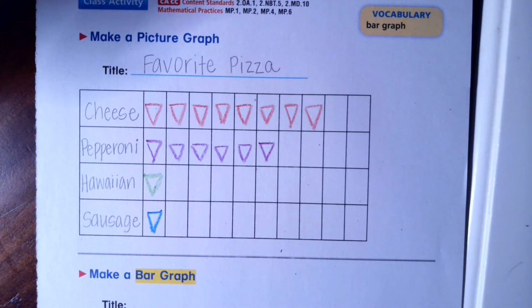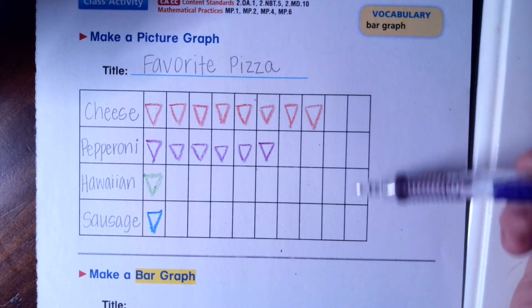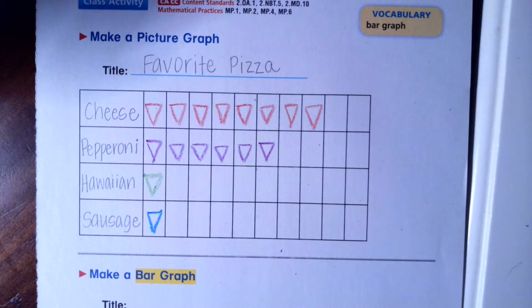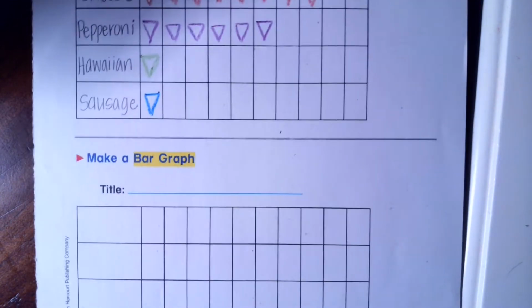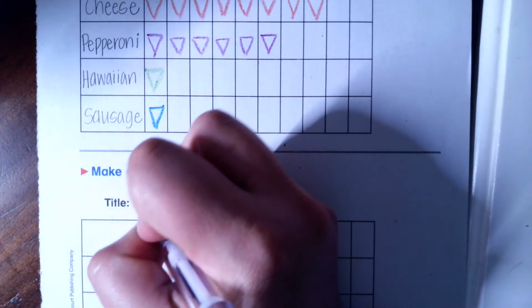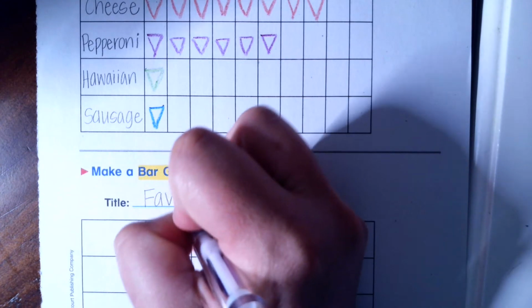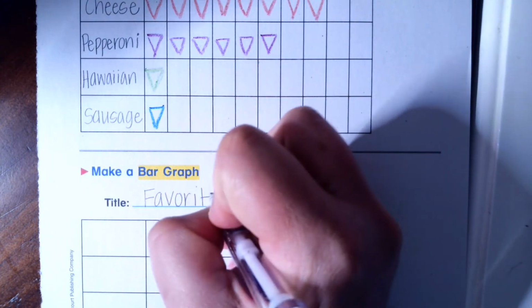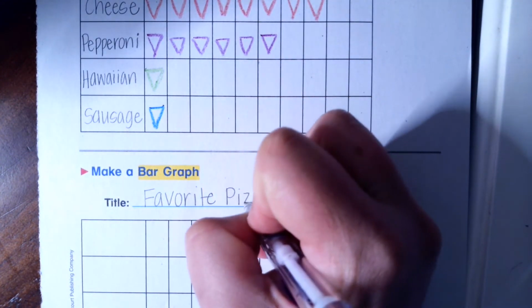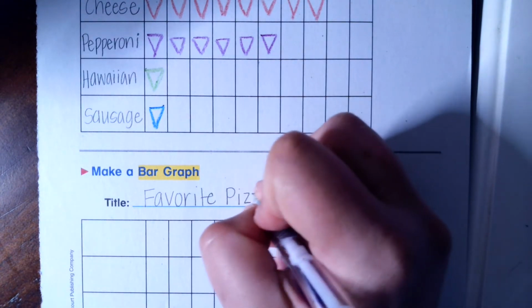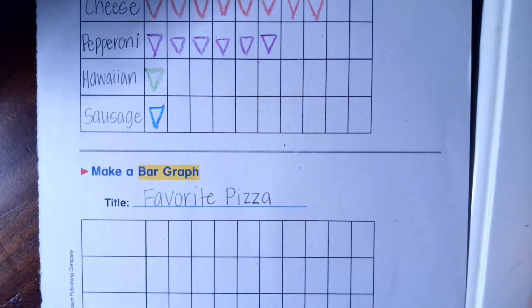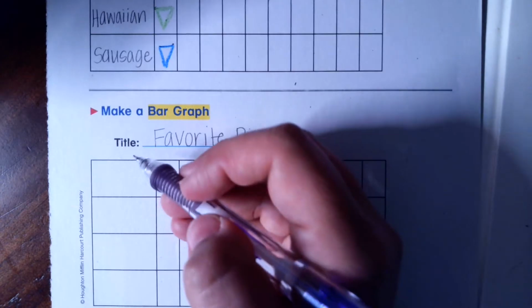All right, so we could answer all kinds of questions about this picture graph, but that's not our focus today. Our focus is to take this information and turn it into a bar graph. So, first of all, we're going to use the same title. It's called Favorite Pizza. We have the same types of pizza.